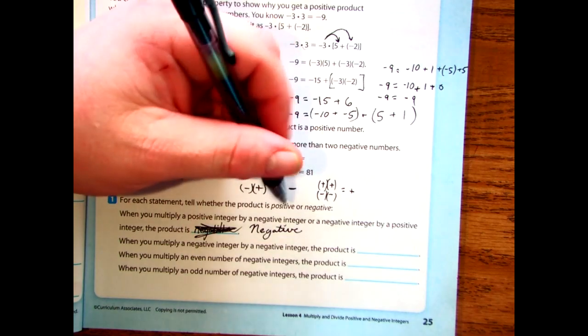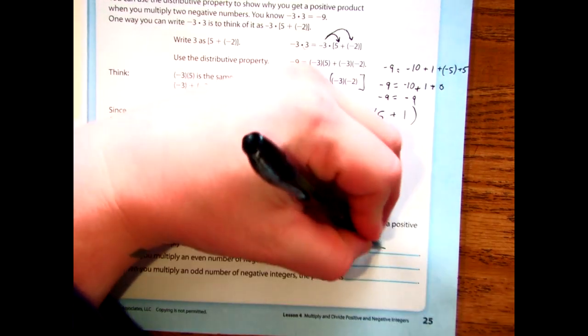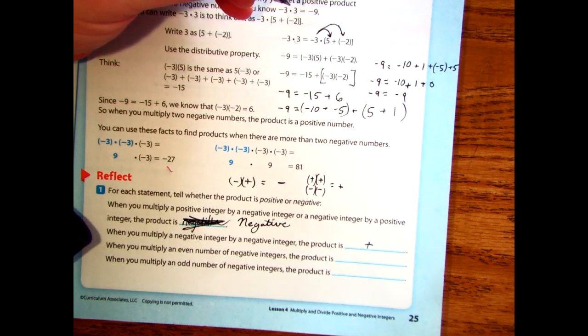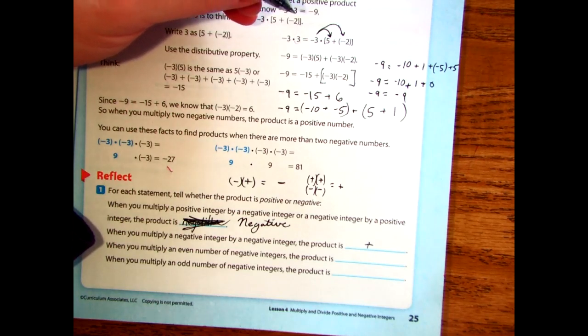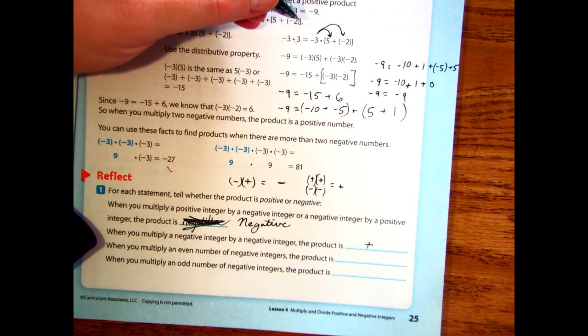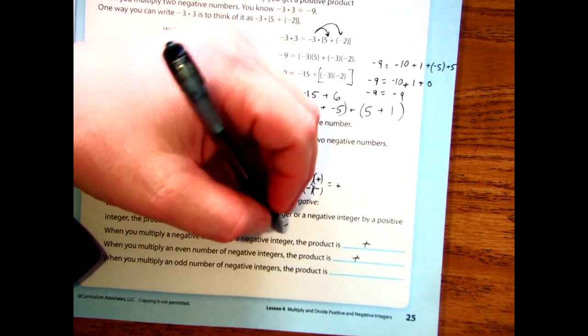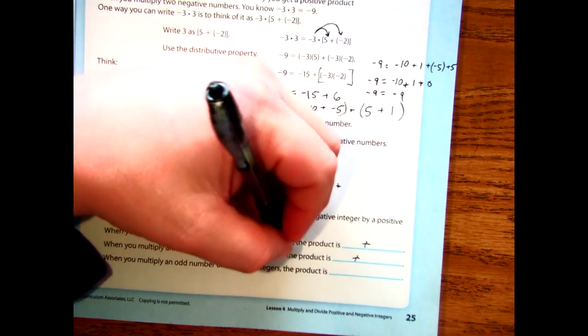When you multiply a negative integer by a negative integer, the answer is positive. When you multiply an even number of negative integers, the product is positive.